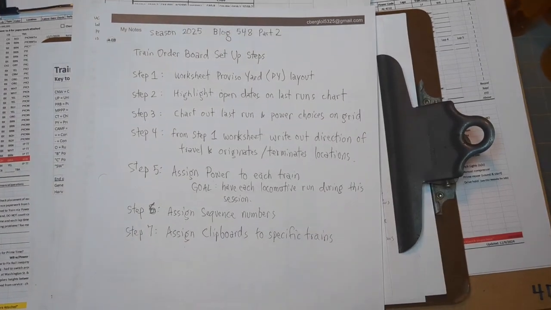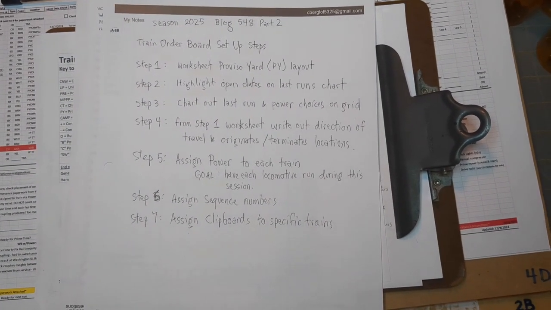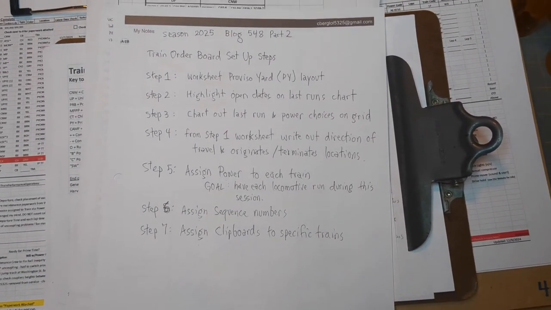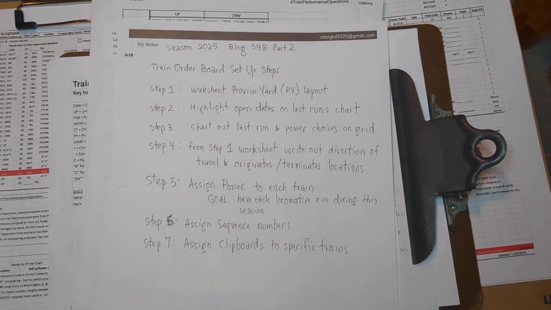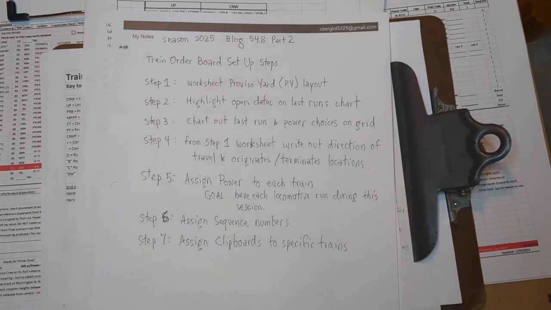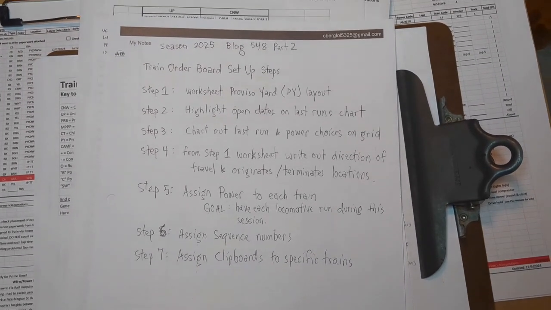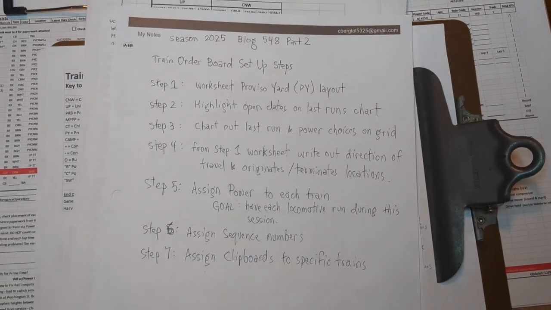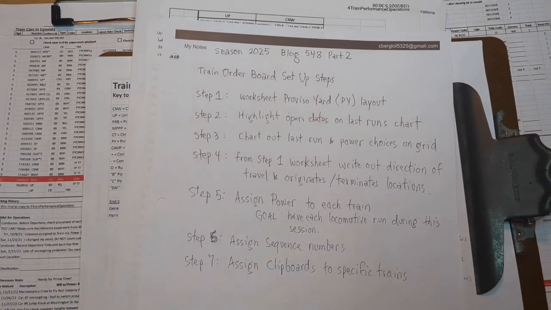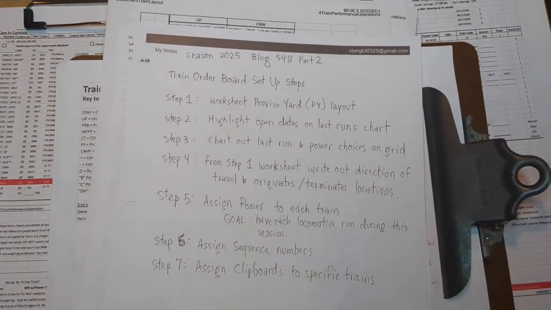I wrote up the steps for clearing the train order board. So this is a training video on how to set up a new train order board. We'll start with step 1, which is to start with the worksheet of Proviso Yard. So let me show you that.